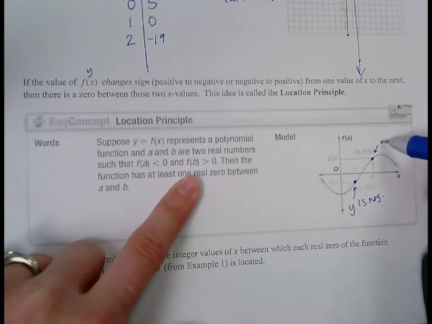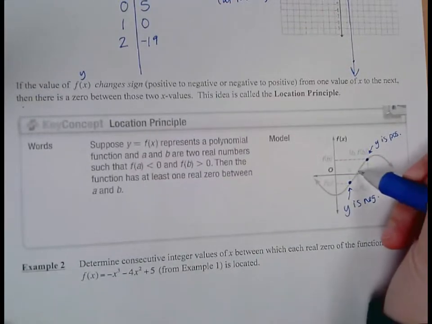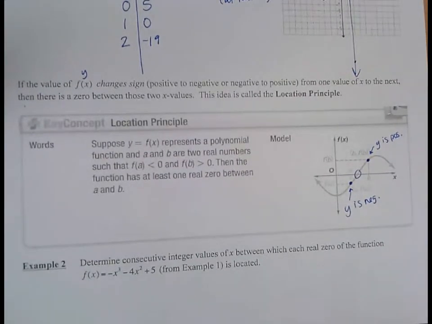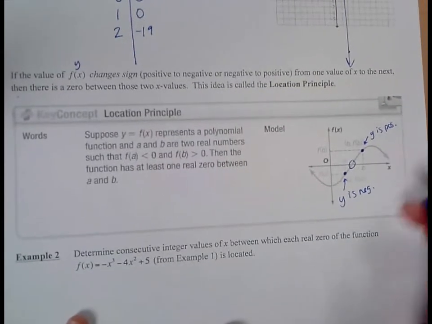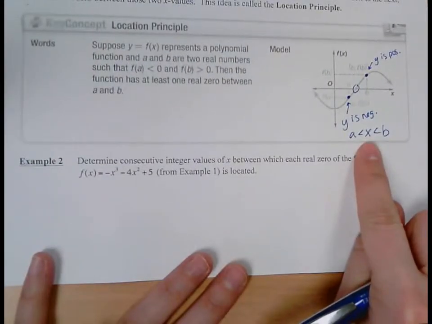So at b, that y value is positive. If from a to b, the y value changed from negative to positive, it had to cross through the x-axis in between there. It had to equal 0 in between a and b. So you would say that there would be a 0 when x is somewhere between a and b.